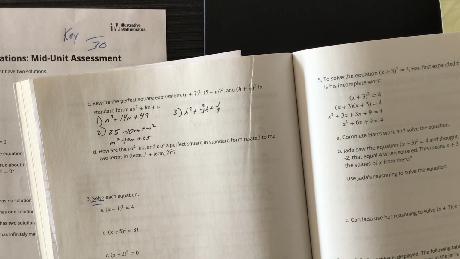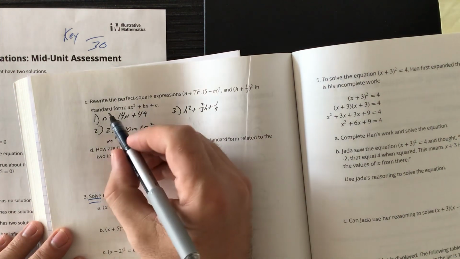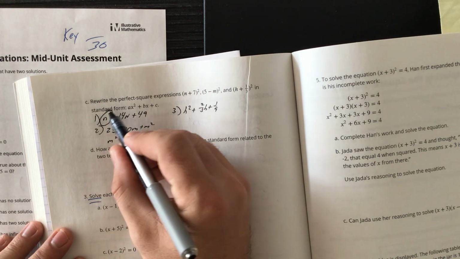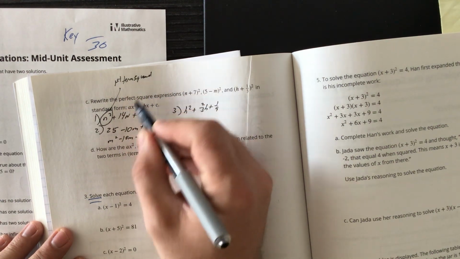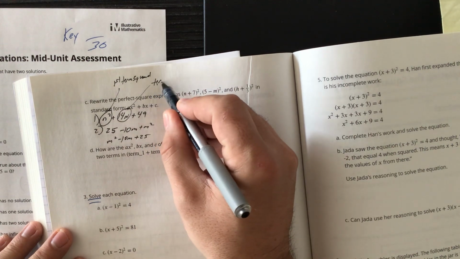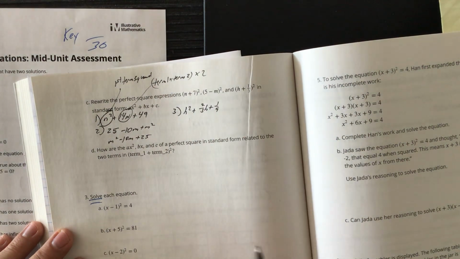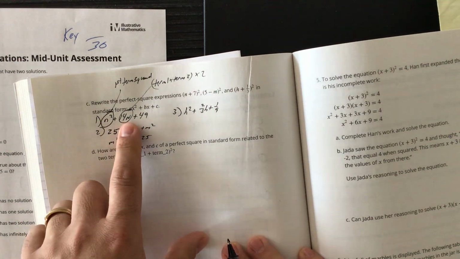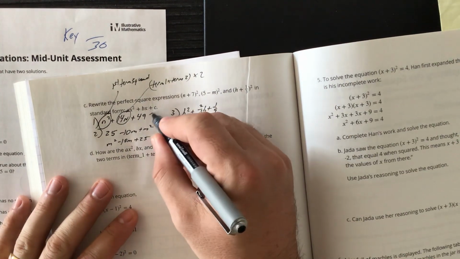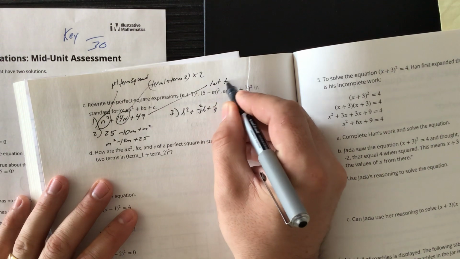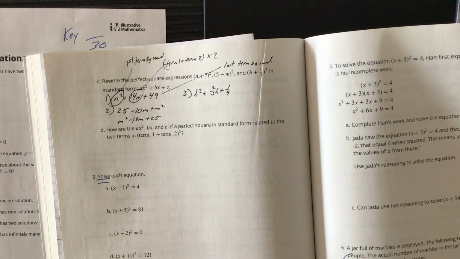Says, how are a, x, b, bx, and c in standard form related to the two terms? Okay, we already talked about that. That's like talking about the cells. This is the first term squared. This is term 1 times term 2. Doubled. All right, 7n and 7n, 5n and 5n, 1/3 h and 1/3 h. And the last one is last term squared. So pretty much how the equations relate to the charts that you just did.